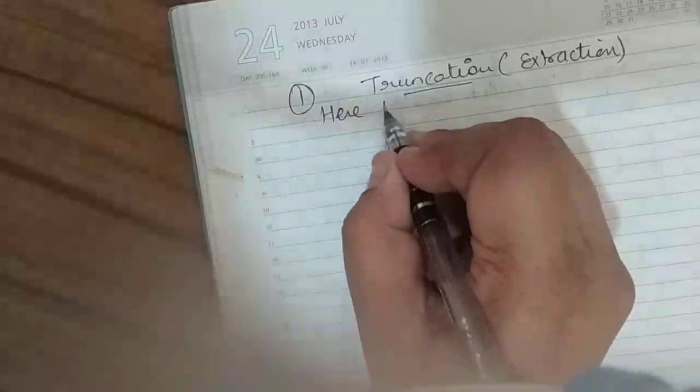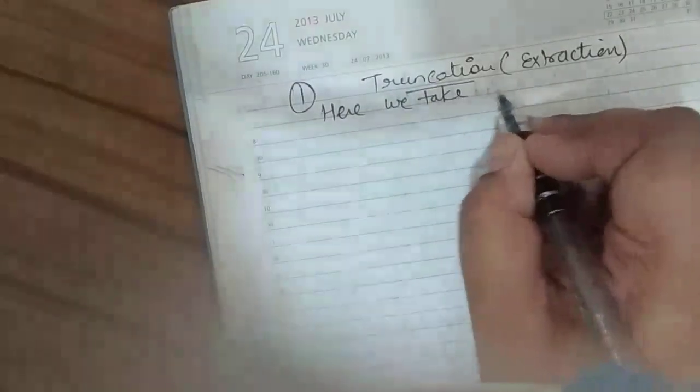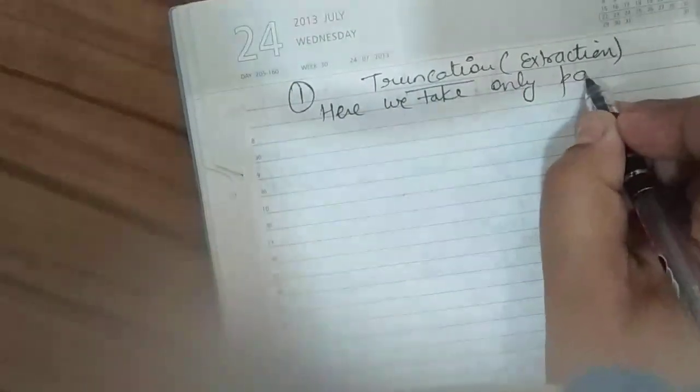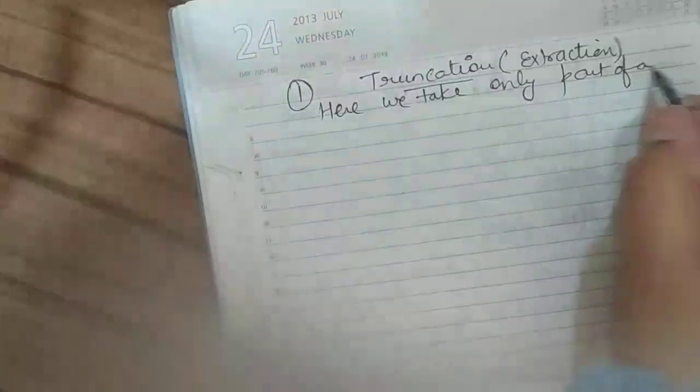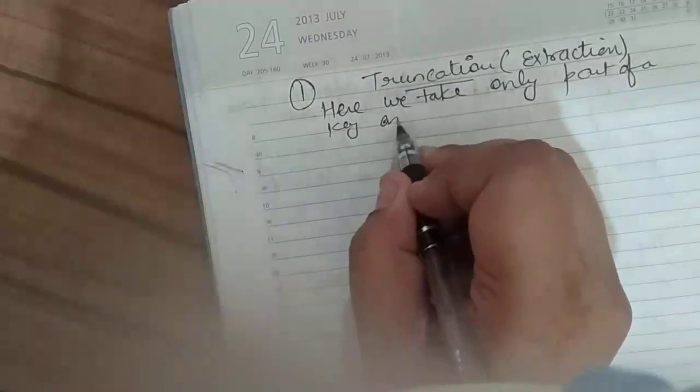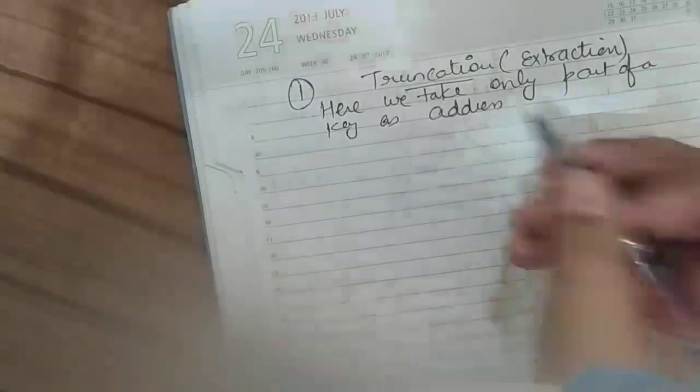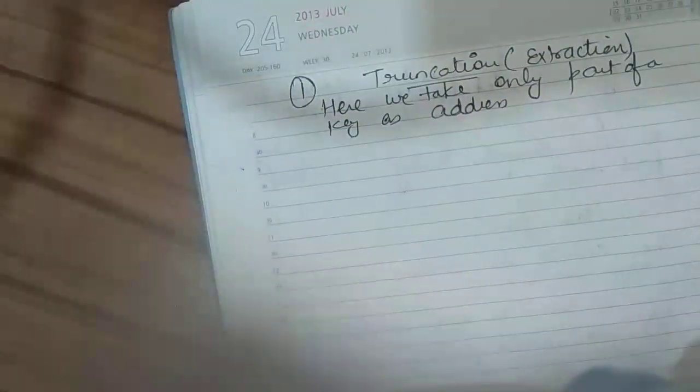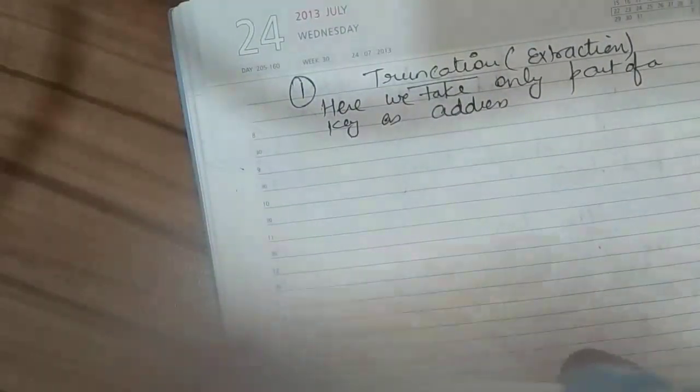Here we take only part of a key as address.